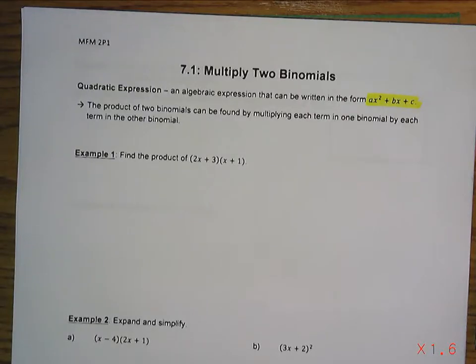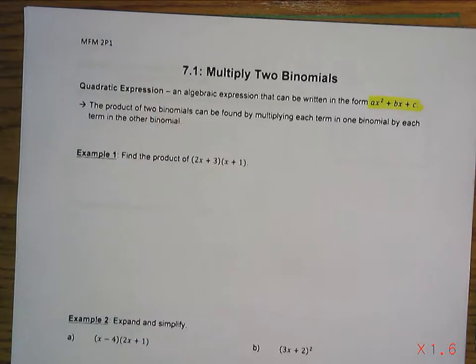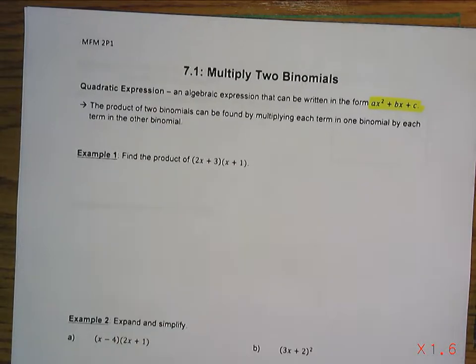This is textbook chapter 7, and it's lesson 7.1. It is our class's unit 4. It's our fourth unit that we're looking at, but it is the textbook chapter 7, and that's what we're going to call it.